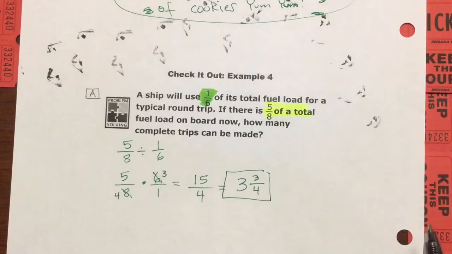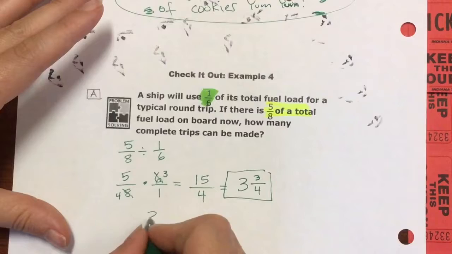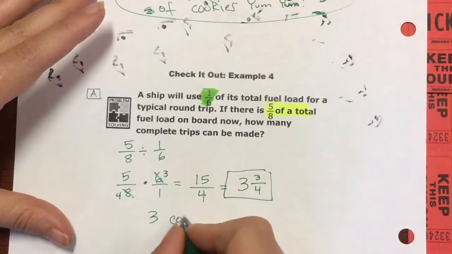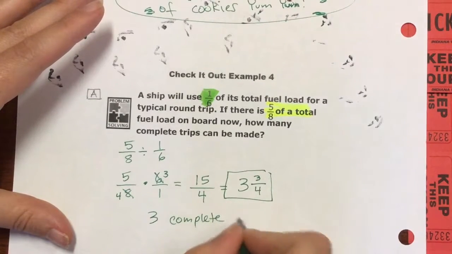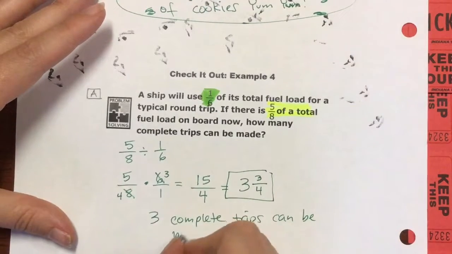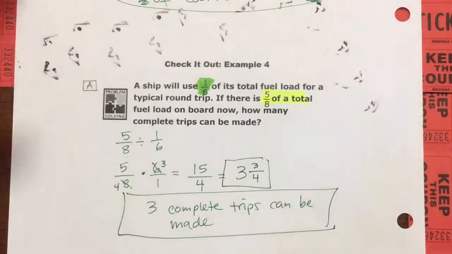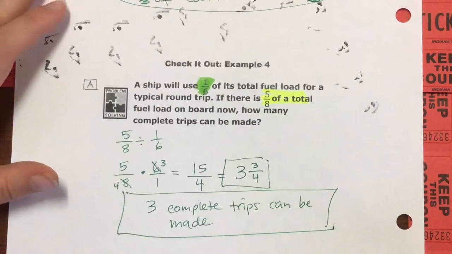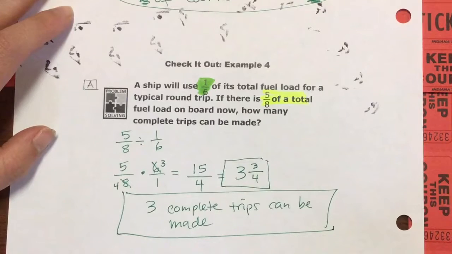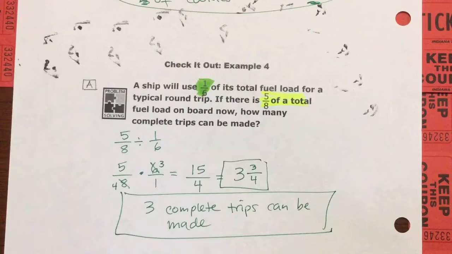How many complete trips can be made? It's asking for complete trips. So I'm going to say that 3 complete trips can be made. Because 3/4 of a trip isn't really a complete trip. That kind of leaves you stuck out in the ocean somewhere. We don't want to be stuck out in the ocean. So 3 complete trips can be made.